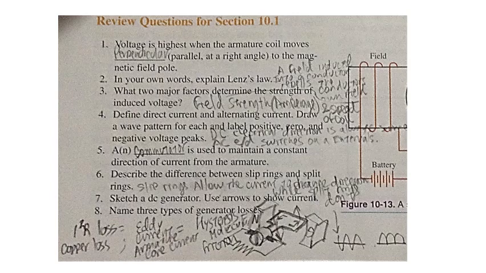Number 8. Name 3 types of generator losses. First one is eddy current. The second one is copper loss or I squared R loss. And the third one is hysteresis loss, or hysteresis molecular loss.